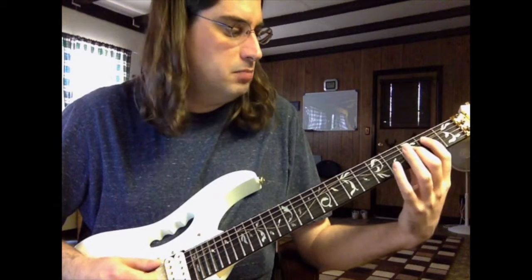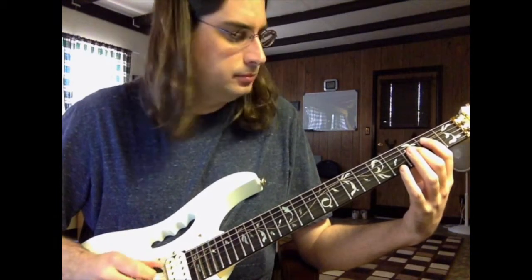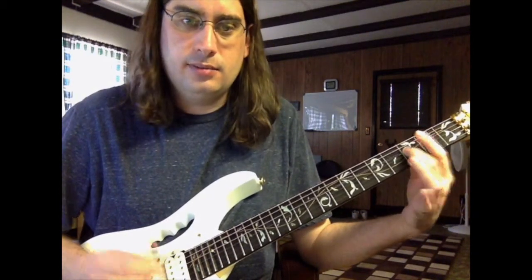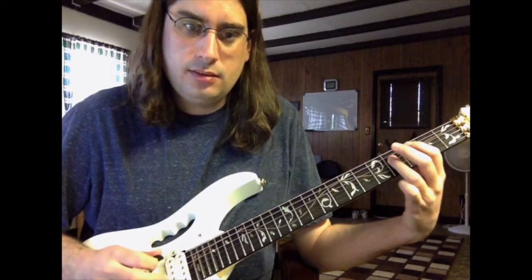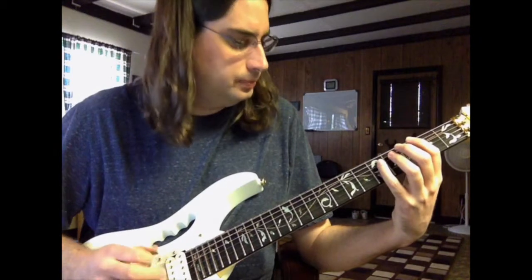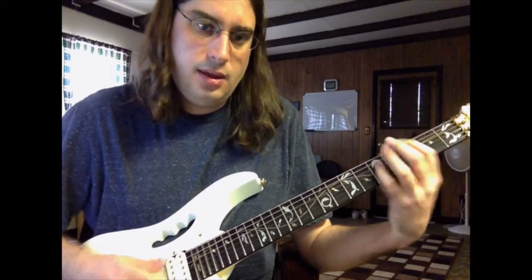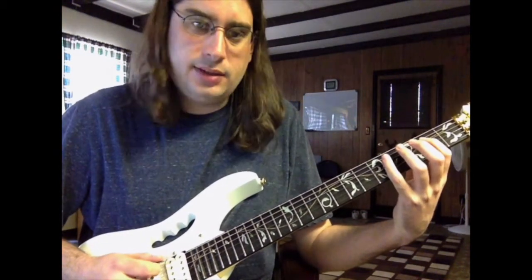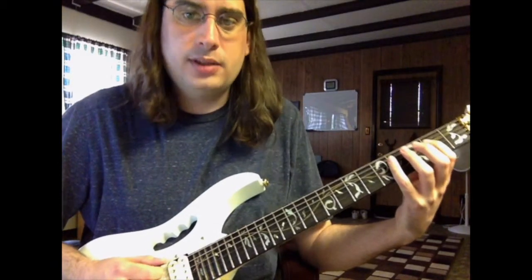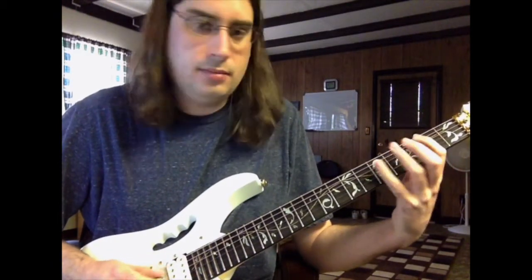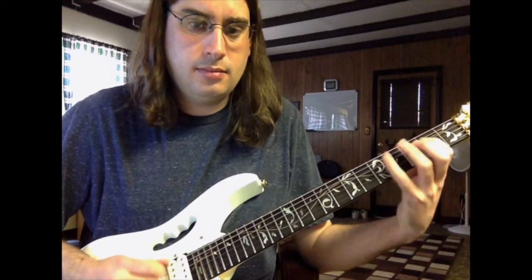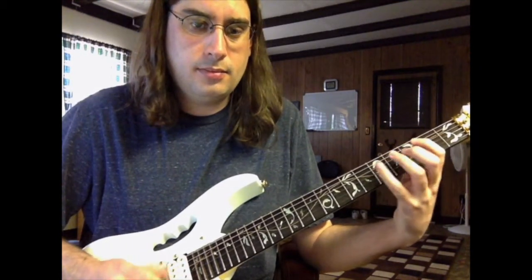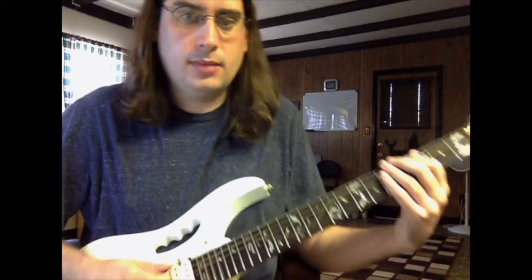Now, then maybe I'd go back to the low E. Then I'd hit the 3rd fret on the D string. Back to the low E. 4th fret on the melody note. Then 5th fret. Now play just that, string skipping the whole time.